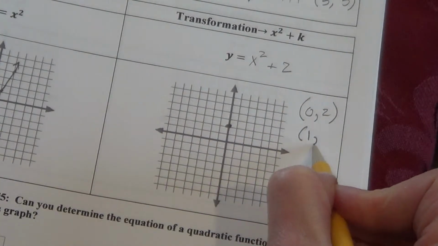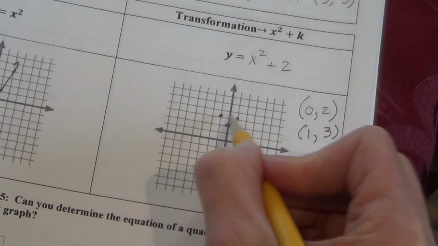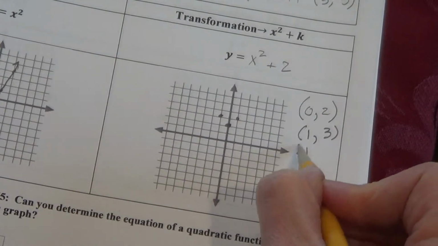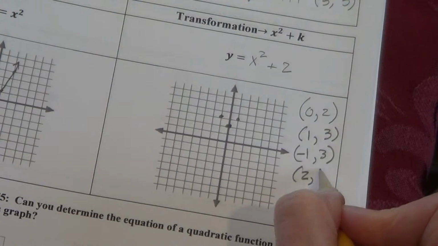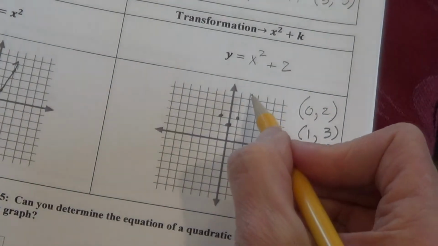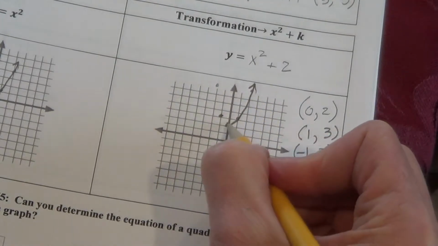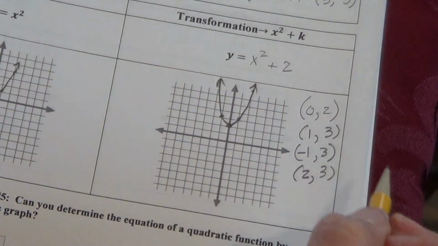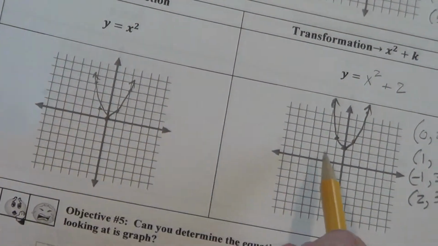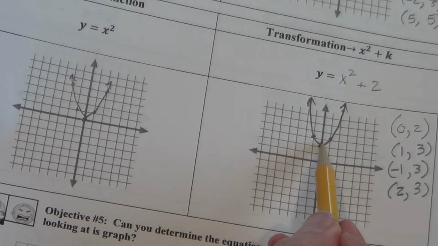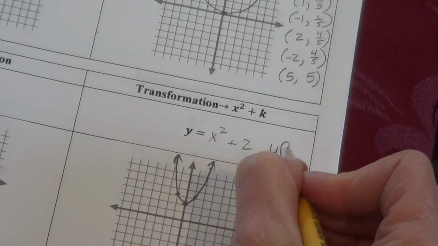If we plug in 1, 1 squared is 1 plus 2 is 3. Negative 1 would also be 3. 2 squared is 4 plus 2 is 6. That's going to take us clear off the graph. So now you notice we didn't make it wide, we didn't make it real skinny, but what we did is we took that parent graph and we just shifted it up the number of places that that k value was. So k shifts it up.